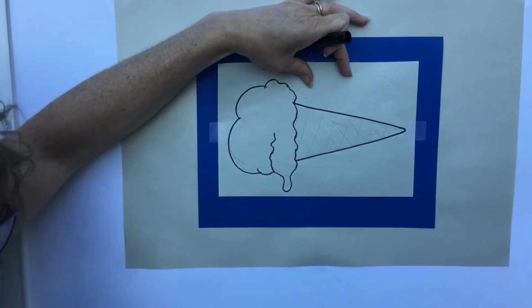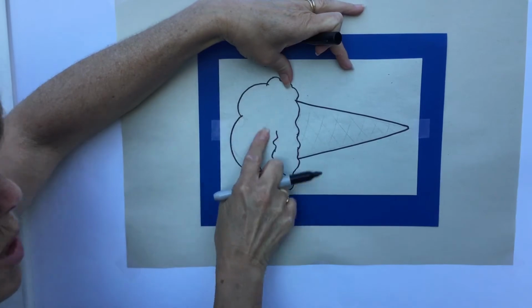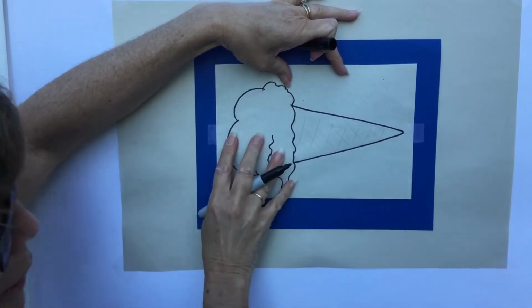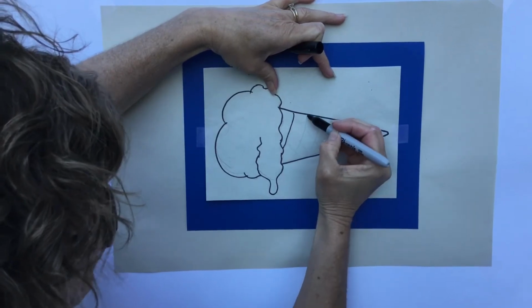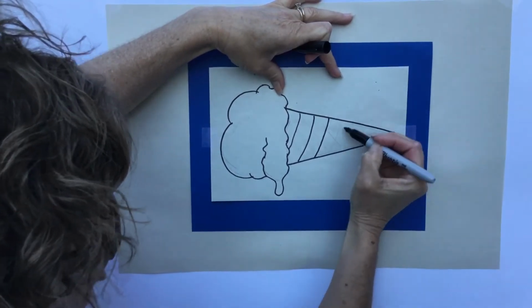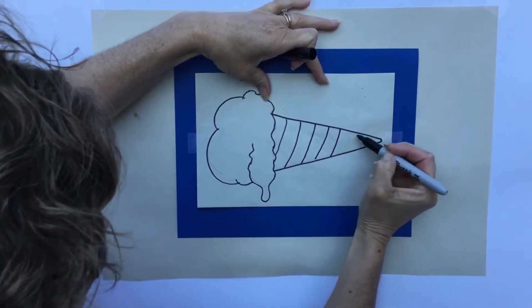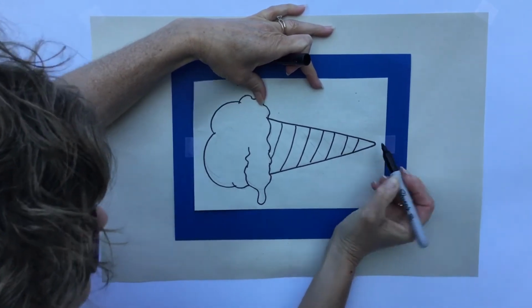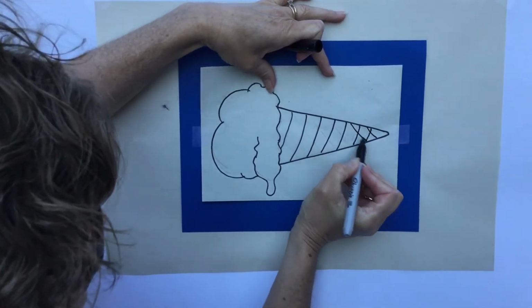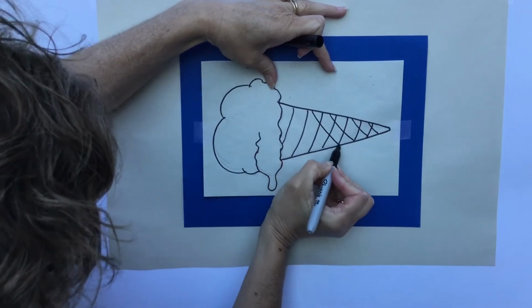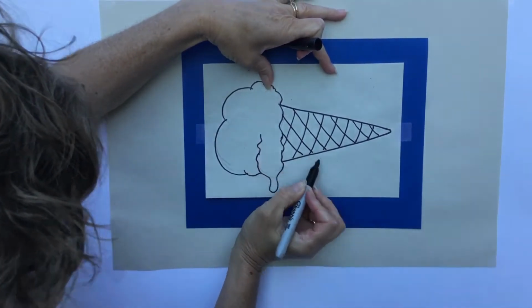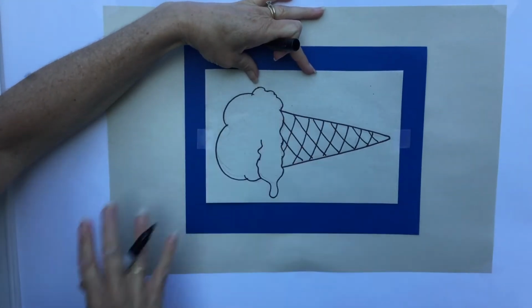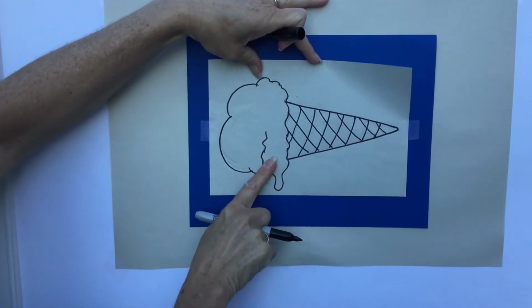I added some detail on mine that maybe looked like some chips. You could add some other kind of details to make it look like your favorite ice cream. And then the only other thing I added was my little crisscross pattern here on the cone to make it look a little bit more interesting and a little bit more like an ice cream cone. So once I have that done, my ice cream cone would be all set, okay? So that's as much as you would do, other than adding some details here to the ice cream.